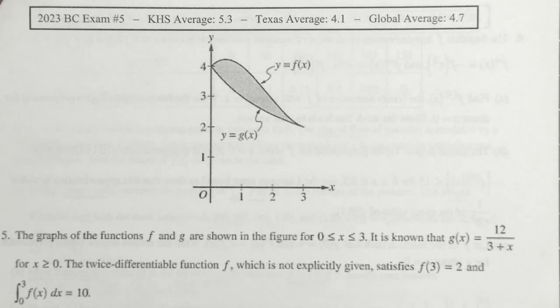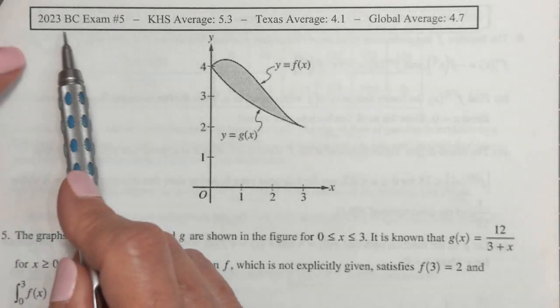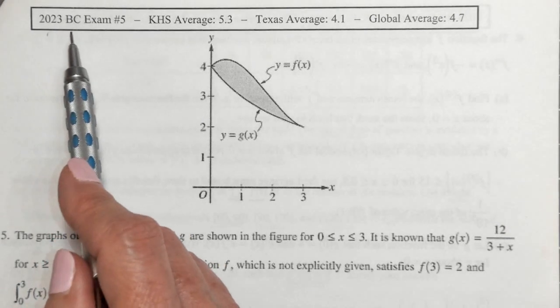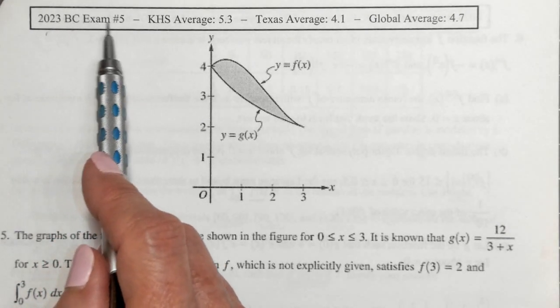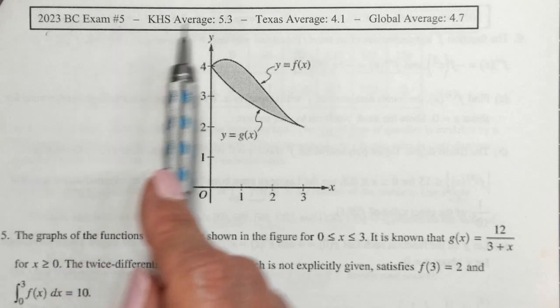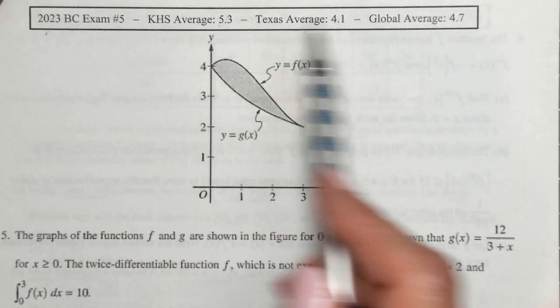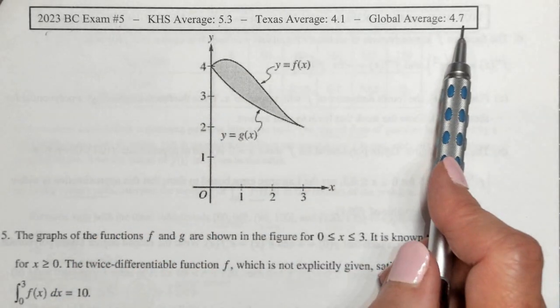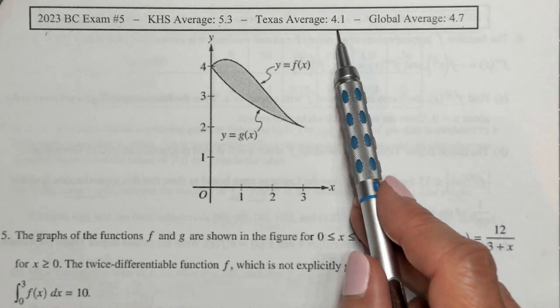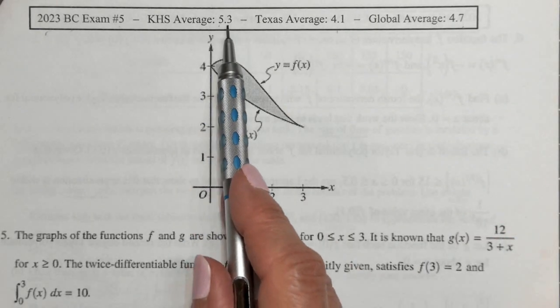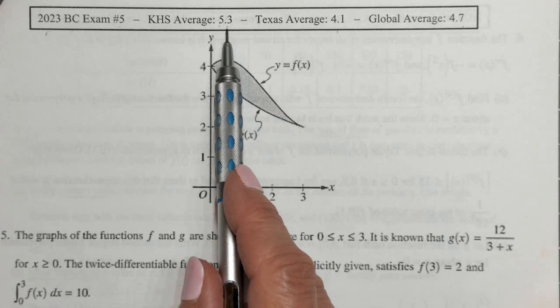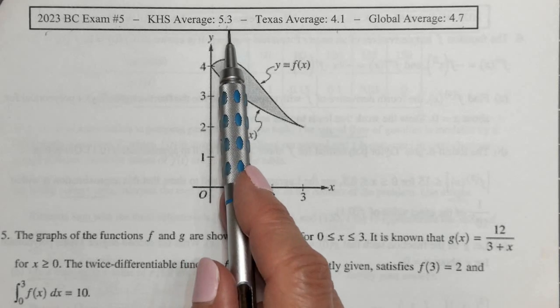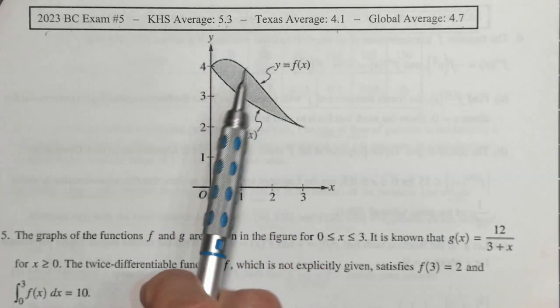Okay, we are on to number 5 from the 2023 AP Calculus BC exam, FRQ number 5. Here was our KHS average, a little bit above the global average, which was a little bit above the Texas average. A pretty nice scoring problem. I would say that's kind of average, 4.5, 5, kind of average.